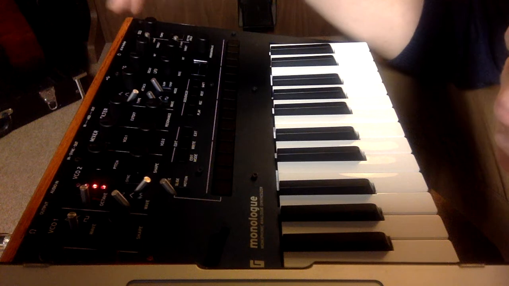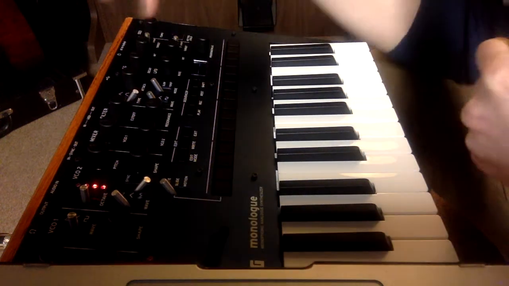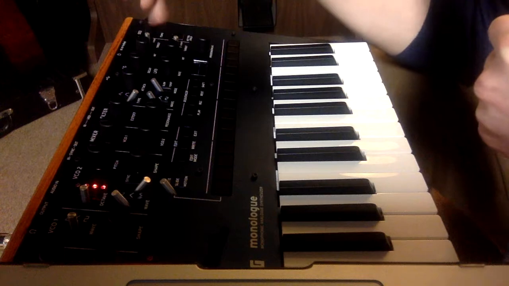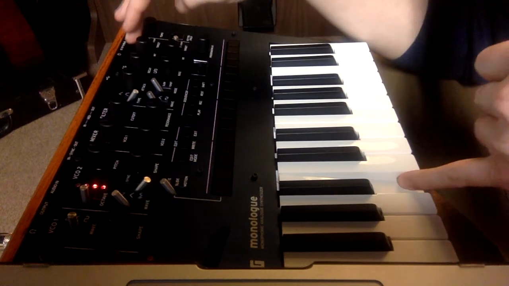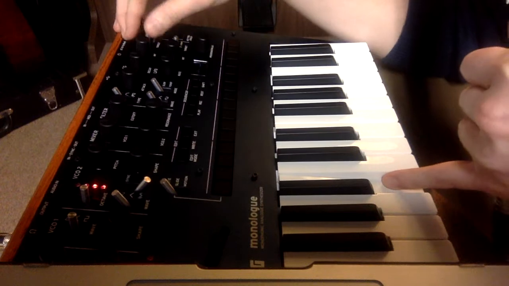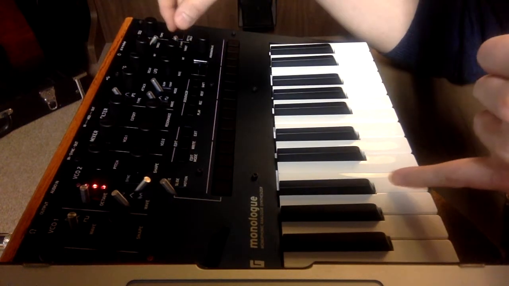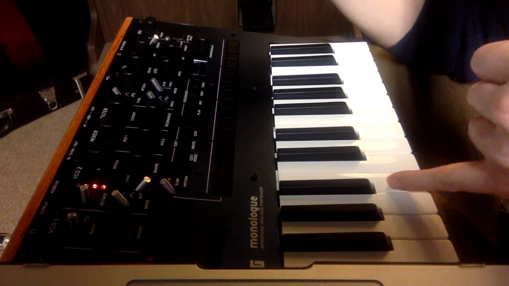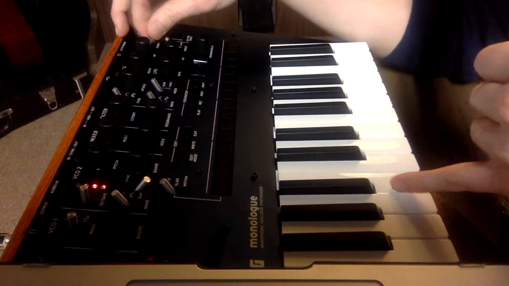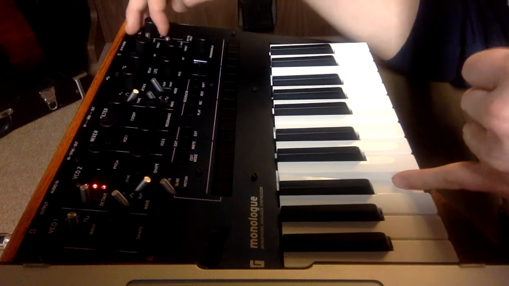So there's targets for each of these, and it's basically how it modifies it. The envelope generator has two different pitch ones. I don't quite know the difference between them yet. The LFO makes a bit more sense though.